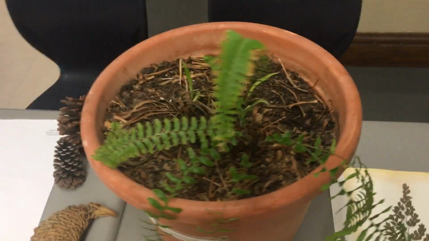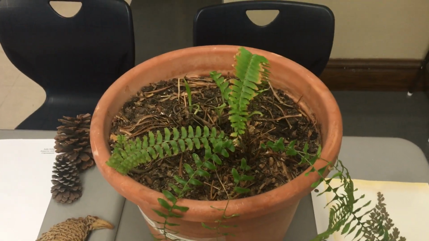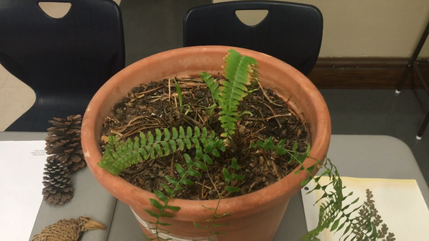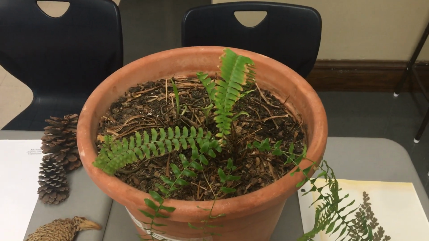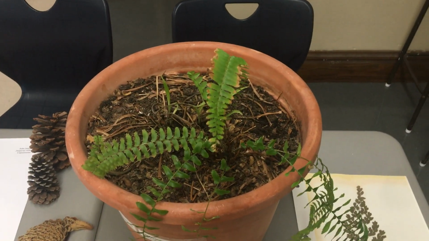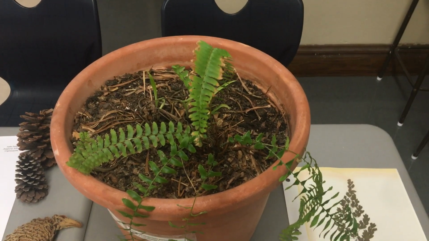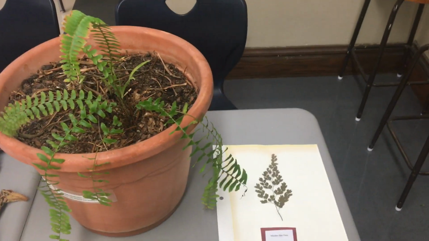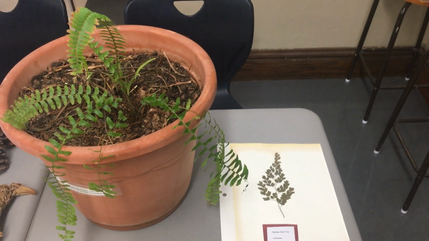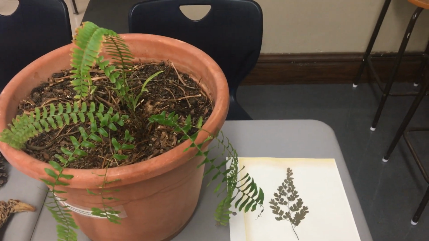Right next to this one, I have a Boston fern. This has a ridiculous name because contrary to what you might think, Boston ferns come from Mexico. So there you have it. There you have the simple plants, the mosses, and of course I mentioned the ferns.